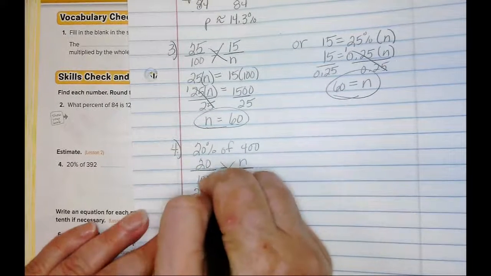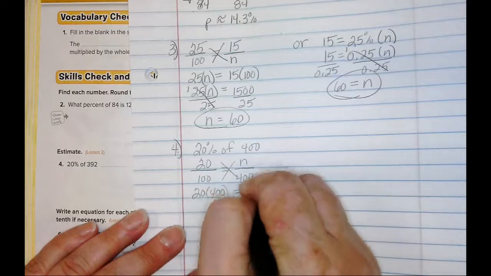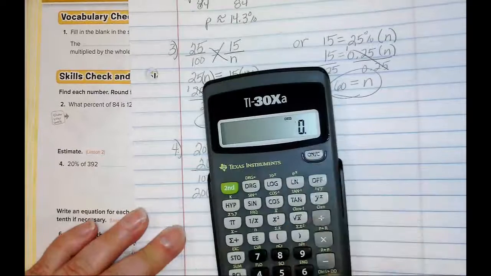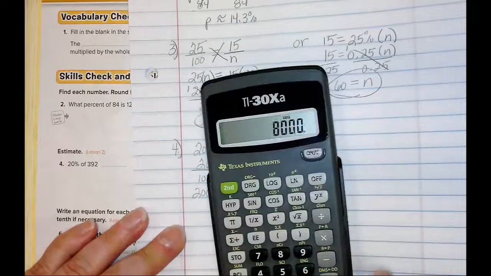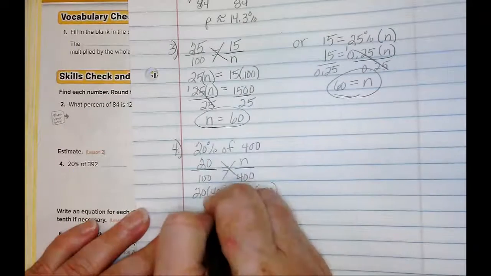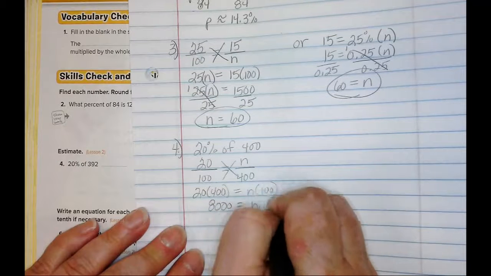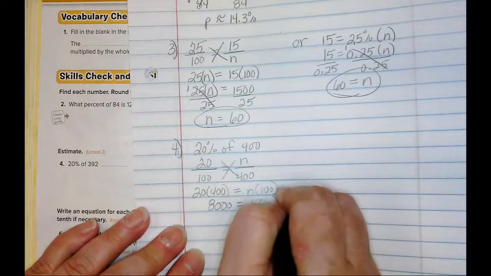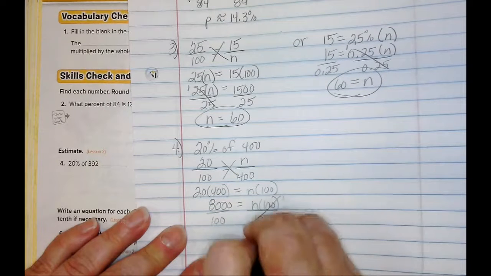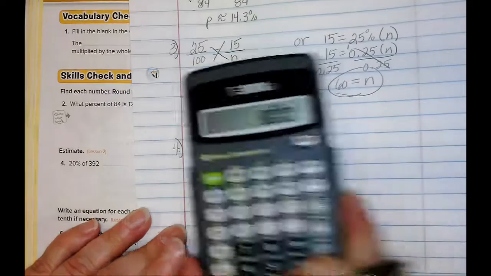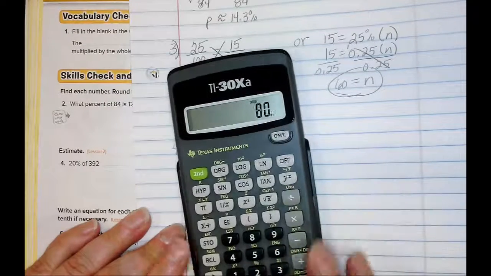You get 20 times 400 is equal to some number times 100. So 20 times 400 is 8,000. And then divide by 100. You're going to get n is approximately 80.